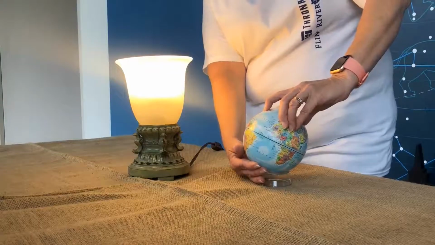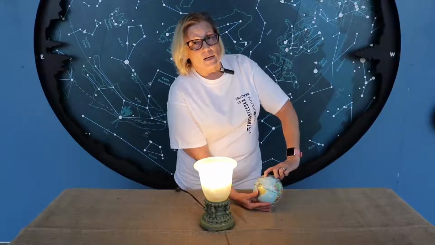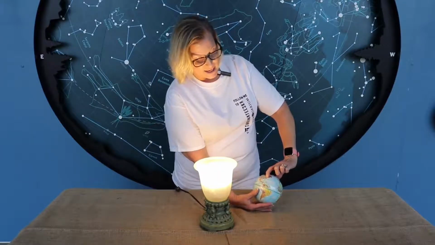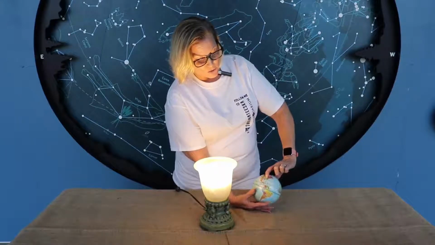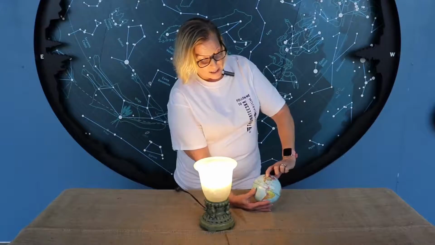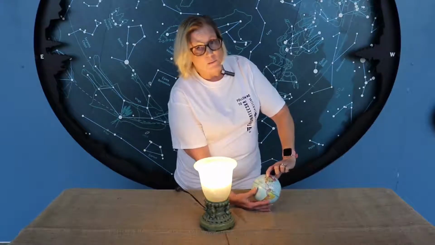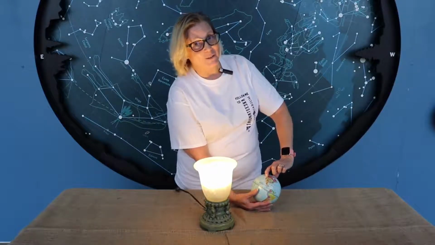We're going to notice that the sun appears to rise on the east side and set on the west side, and the reason that happens is because of the earth's rotation. You can see where my finger is, and it appears that the sun is moving from east to west. Again, it's not the sun moving, it's us moving.